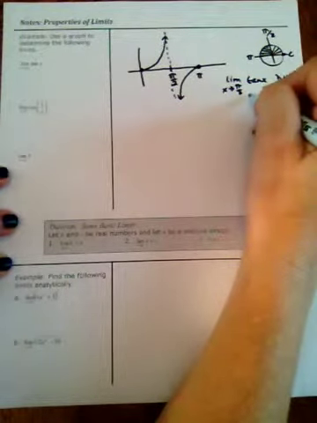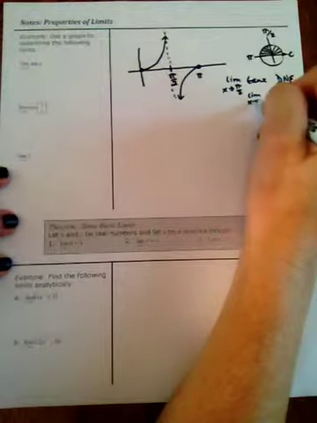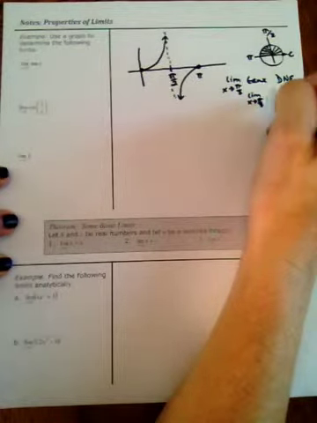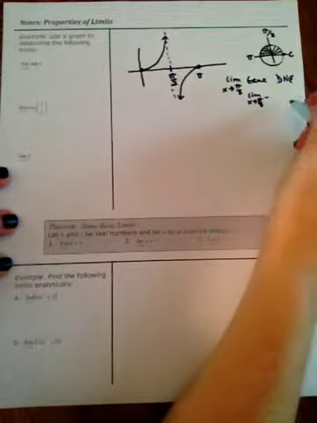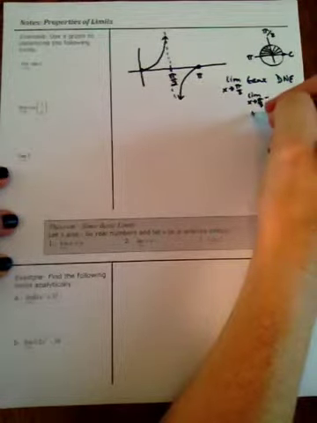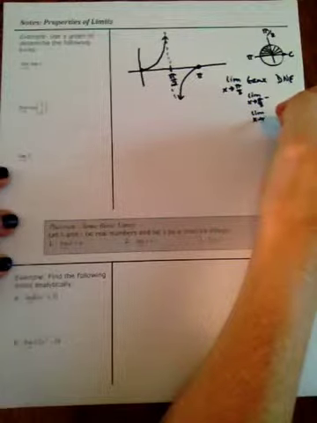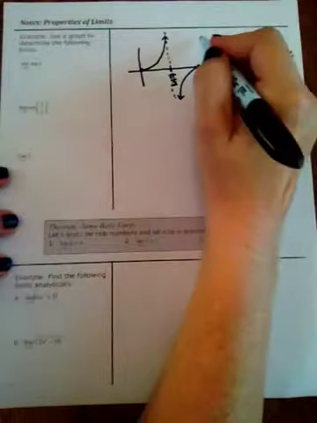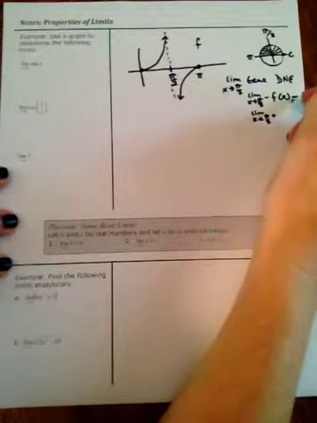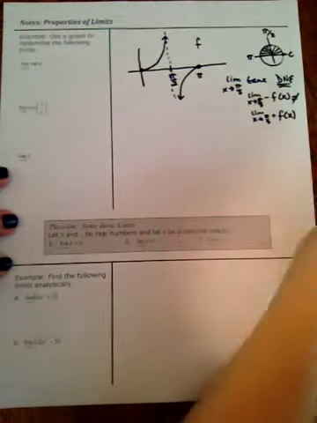And the reason is that the limit as x approaches pi over 2 from the left, and the limit as x approaches pi over 2 from the right, and let's call this graph f of x, these are not equal. So that limit does not exist.